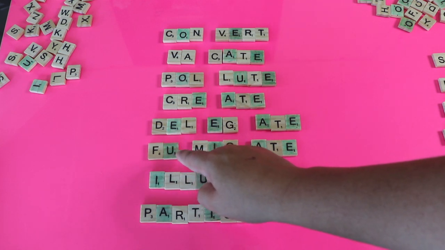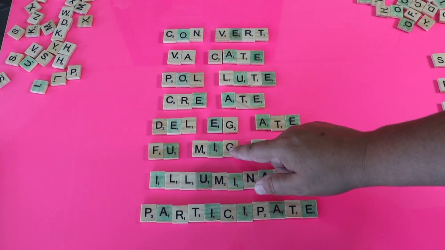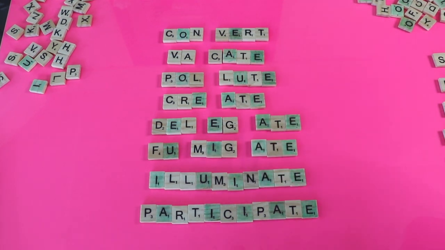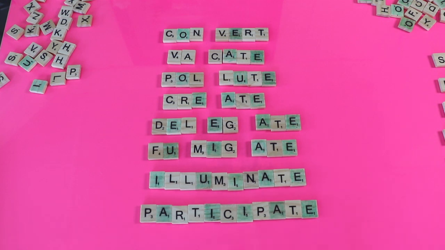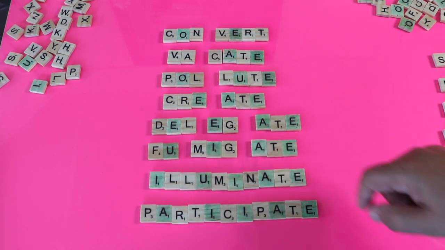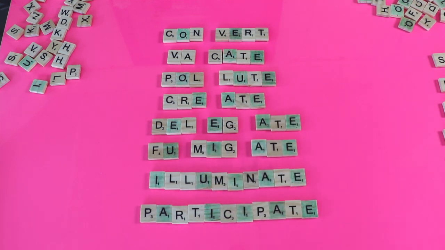Few has to be on its own with nothing next to the U because the U is making its long U sound. Ooh. Few. Mig. Has to be closed in by the G because it's making its short sound. Few. Mig. 8. Fumigate.